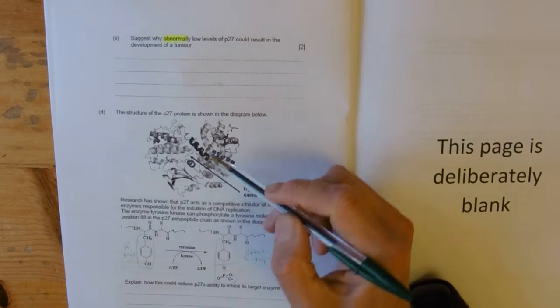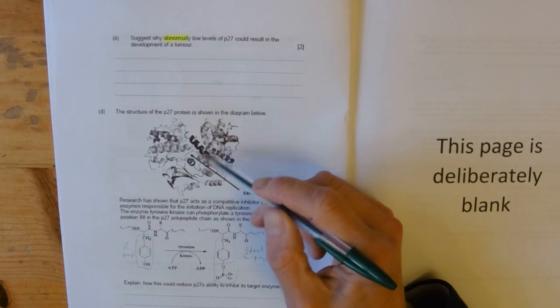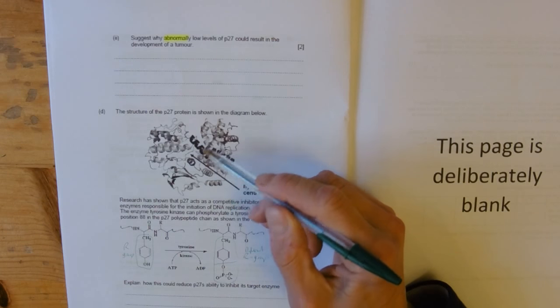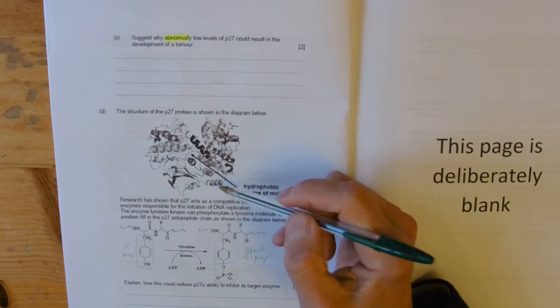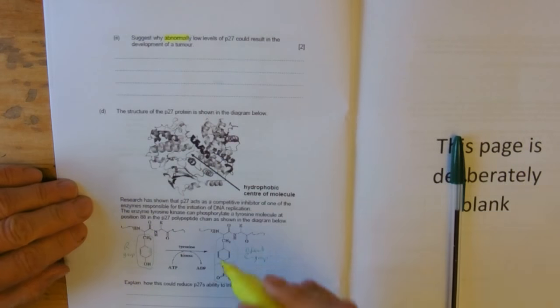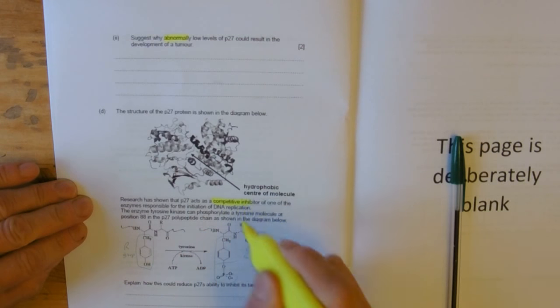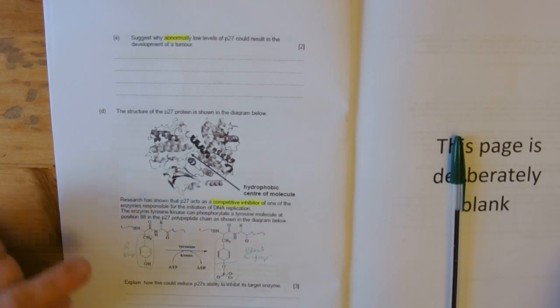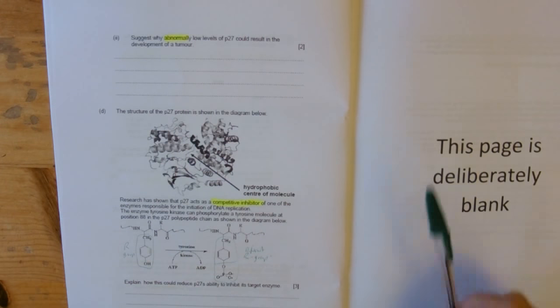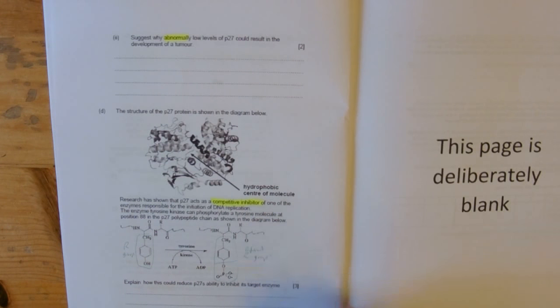And then you can say, well, this is how I think the shape would change, and mention the level of protein structure. And then go back to, well, this says it acts as a competitive inhibitor. Well, the last mark is, well, how would it not now work as a competitive inhibitor? So just thinking of that theory of competitive inhibition. Good luck.